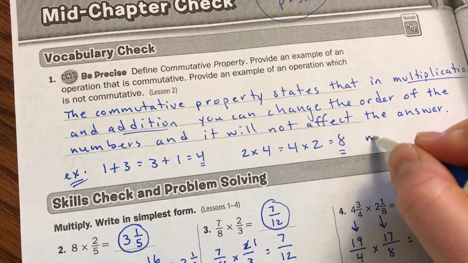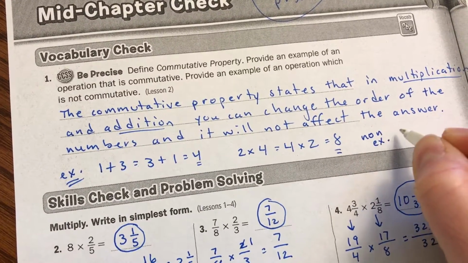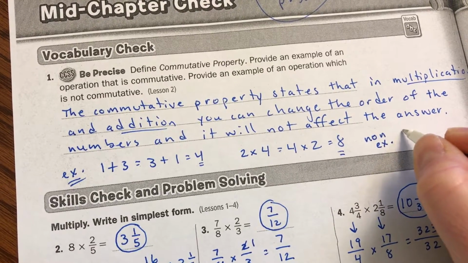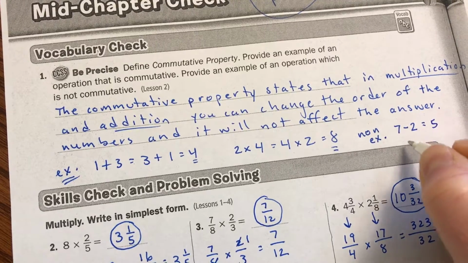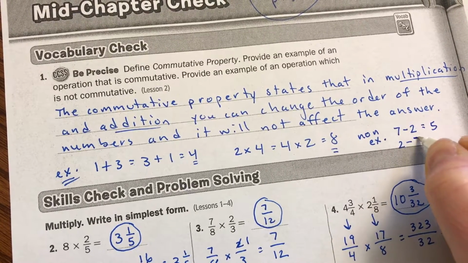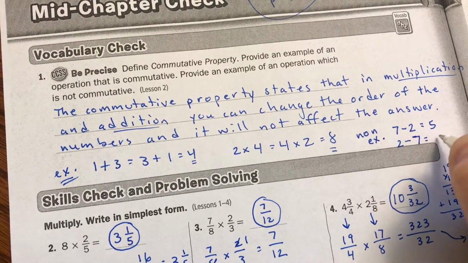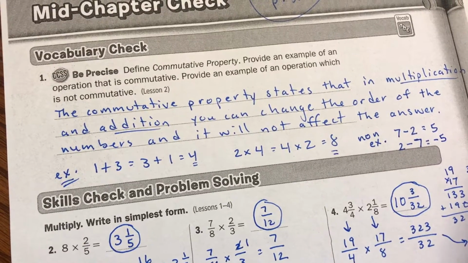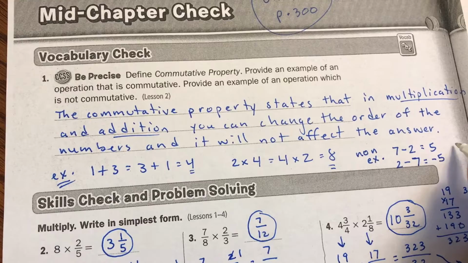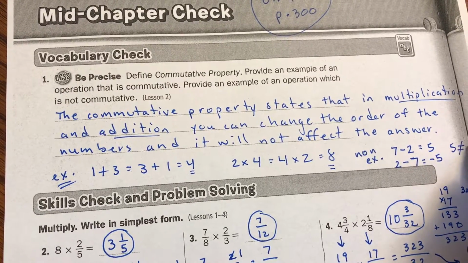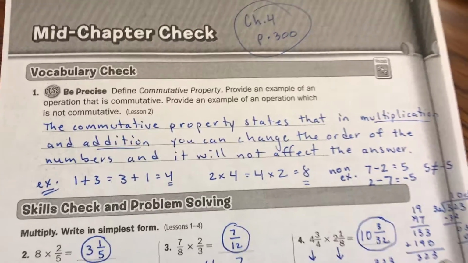So a non-example, they want a non-example too. We could do 7 take away 2 is 5. 2 take away 7. We haven't really learned this yet, but that's going to be negative 5. So they are not equal. 5 does not equal negative 5.